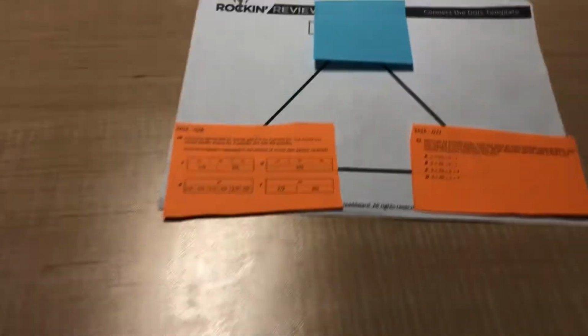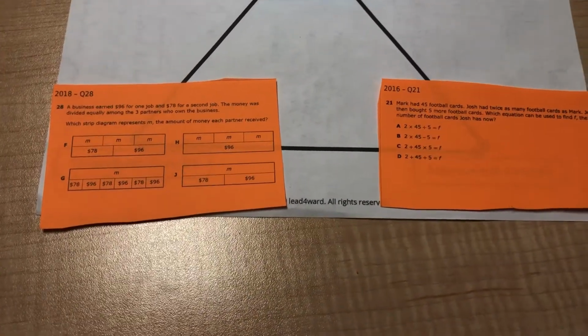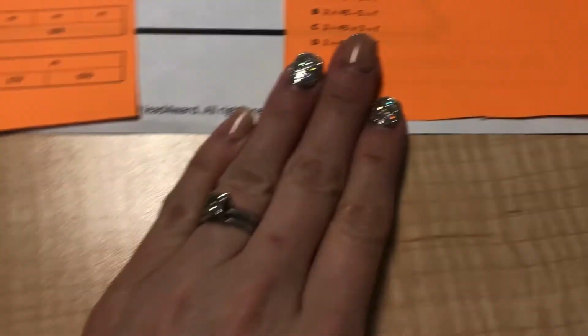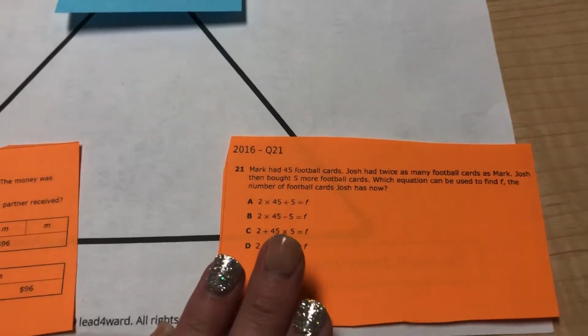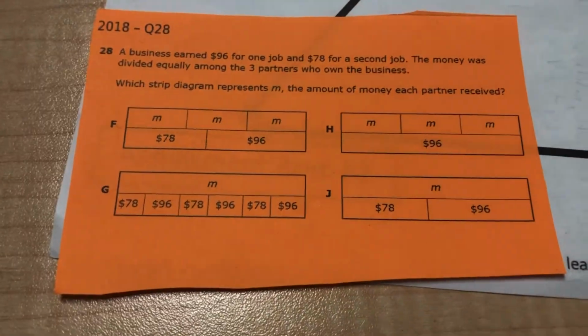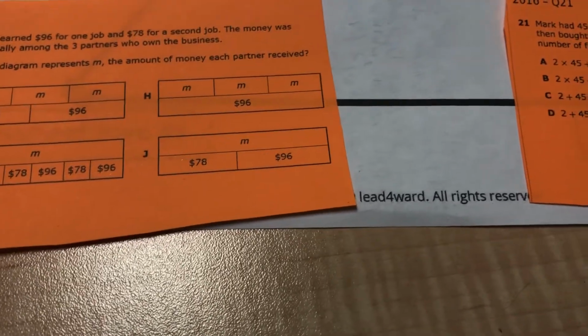So for example, just looking at this really quickly, I'm not going to dig too deep, but if I was going to compare and contrast this right away, what's different? This one was tested with a strip diagram. This one was tested with solving for the unknown in an equation. One thing that's the same is they both are a word problem. Another thing that's the same is they both have a variable or an unknown that's identified that they would be solving for.